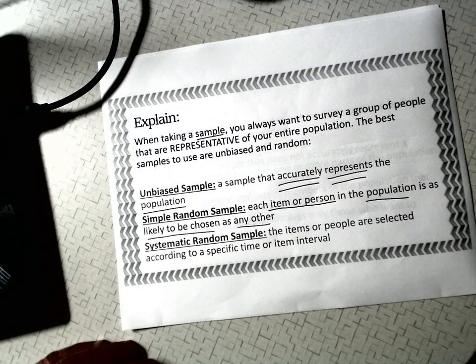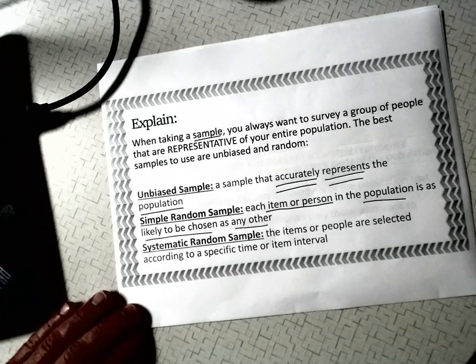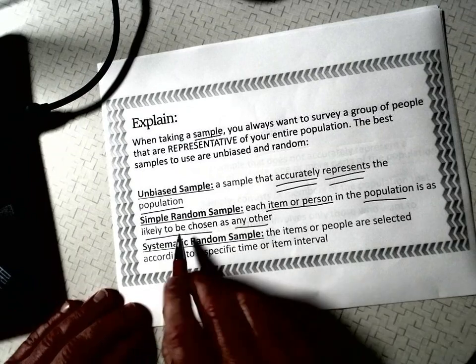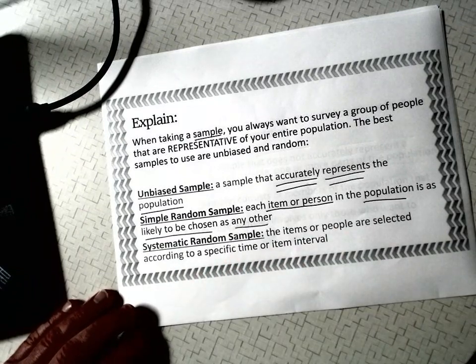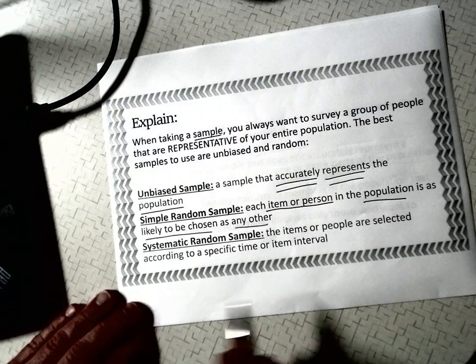An example of that would be if I had all names in a plastic bag. Everybody had one ticket with their name on it, and I started randomly selecting tickets out of the bag. Each student has a likelihood of being chosen over other students because every student has one ticket in the bag.